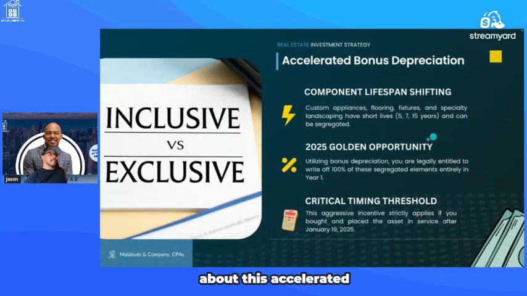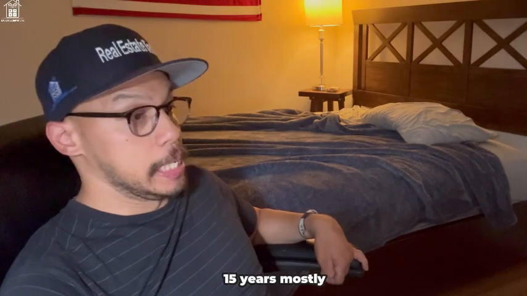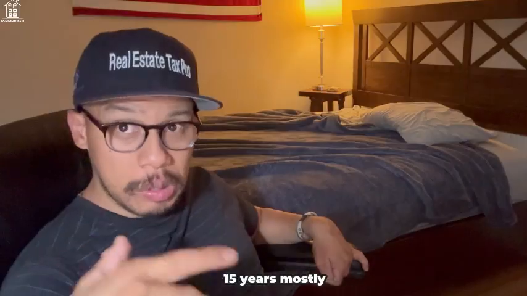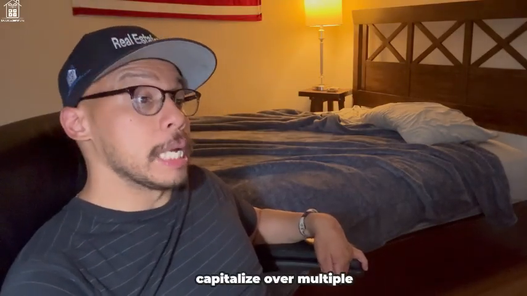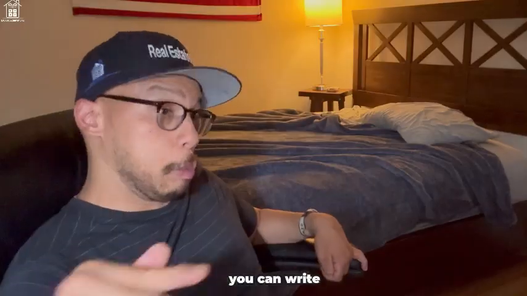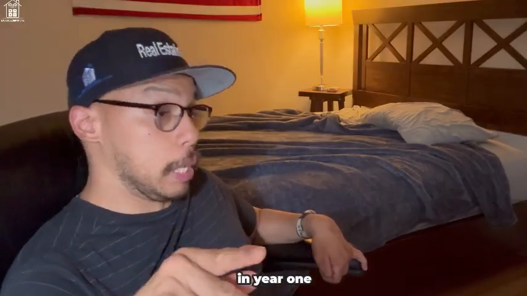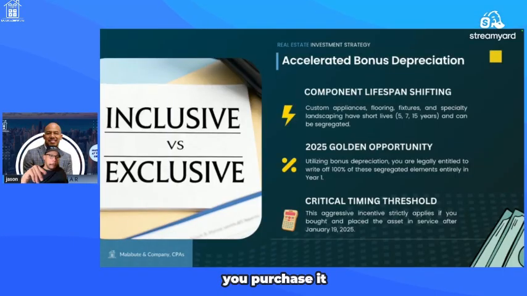There are exceptions to this rule right here. So we just said that this accelerated depreciation applies to parts of the building that have a useful life of less than 20 years, so 5, 7, 15 years, mostly a capital improvement. All those you don't have to capitalize over multiple years. You can write it off 100% in year one, as long as you purchase it after January 19, 2025. Okay. So this is great because it can create a paper loss.